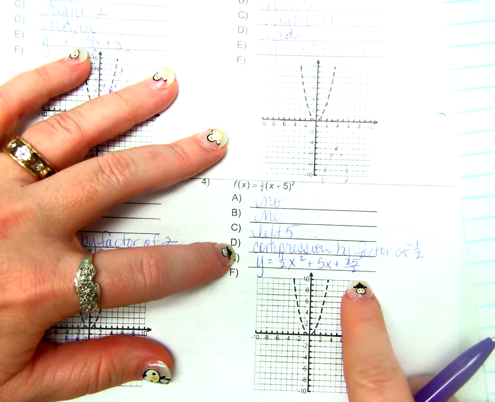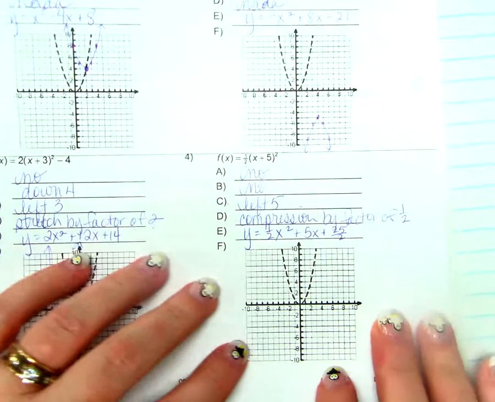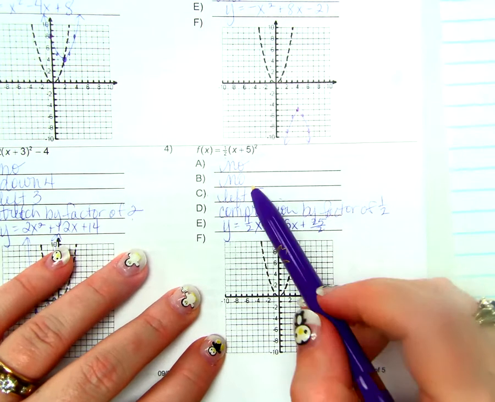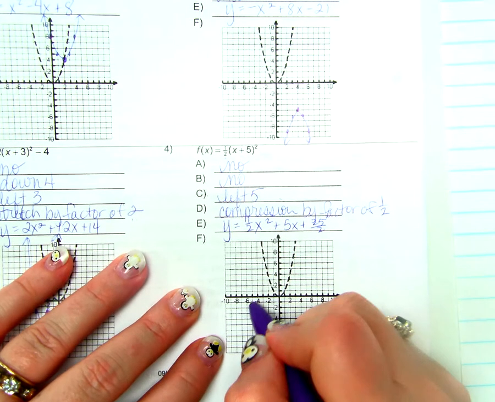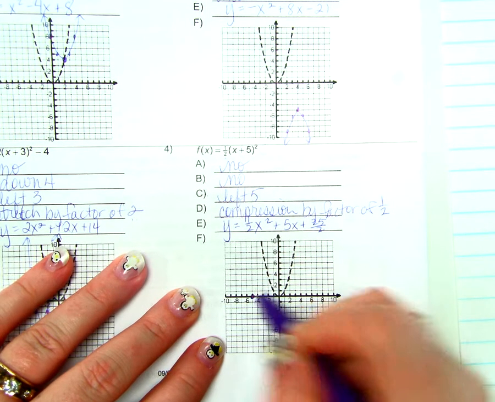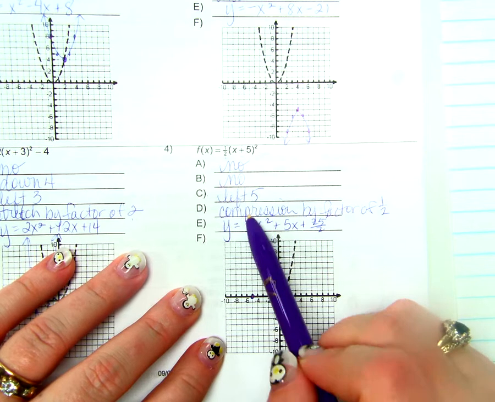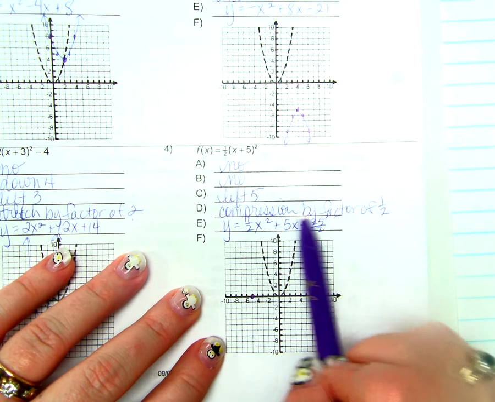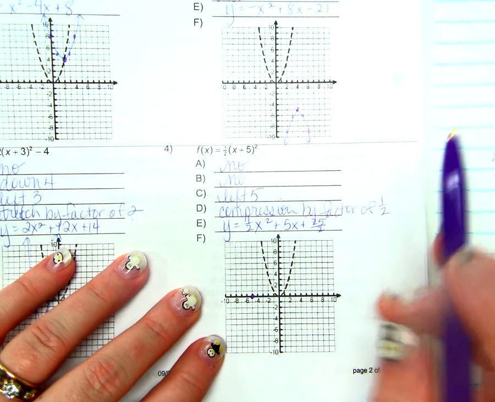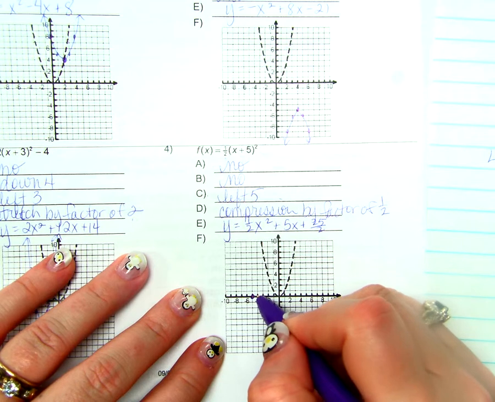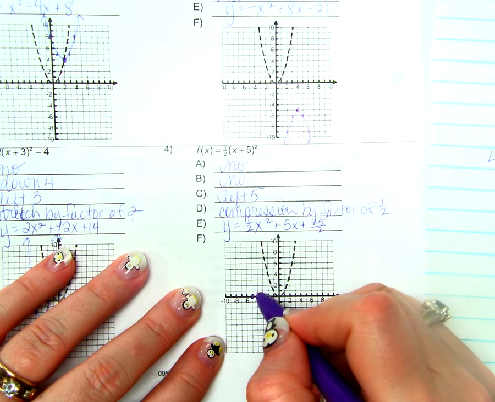Now if you put 12 and a half here, that's fine. But when we go to graph it, where's our vertex? Our vertex is only left 5. Is it parent function shaped? No, because we have a compression by a factor of a half. So from here, instead of going over 1 and up 1, we're going to go over 1 and up half of what we normally would.